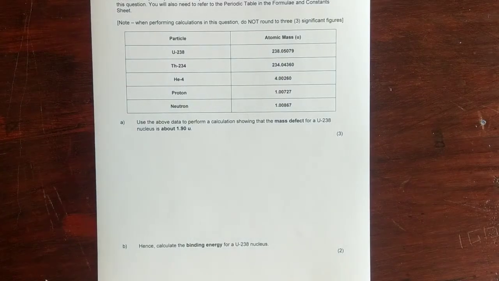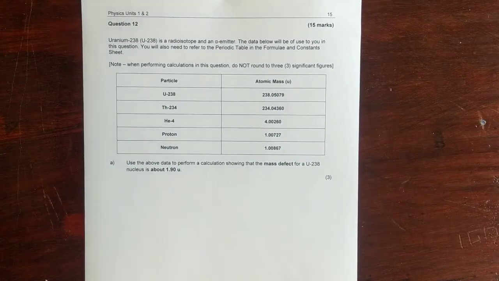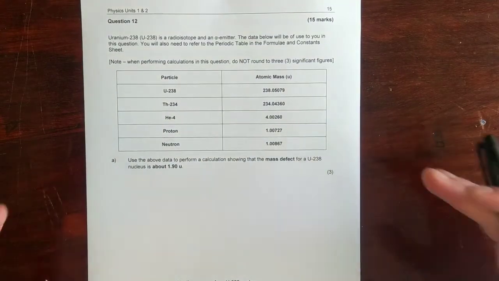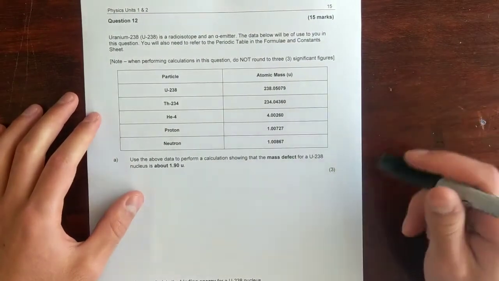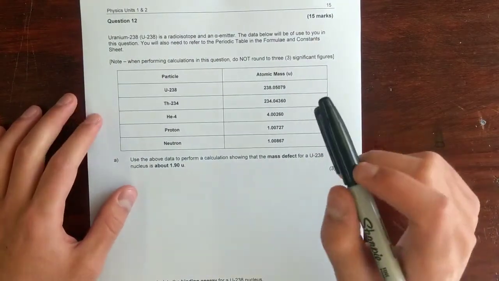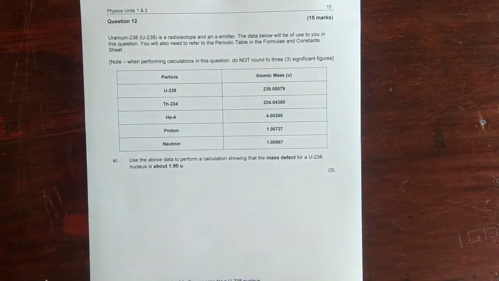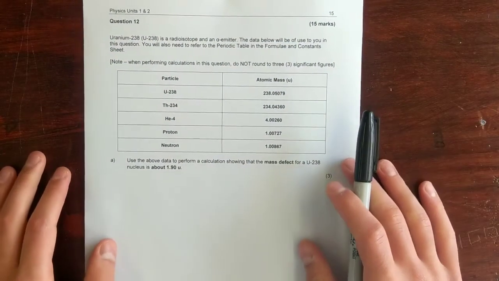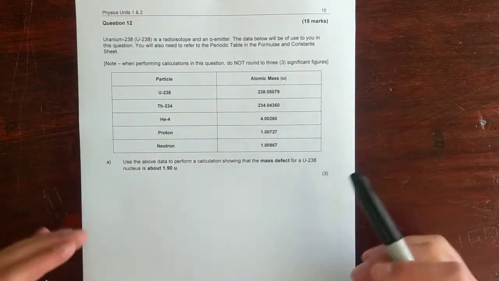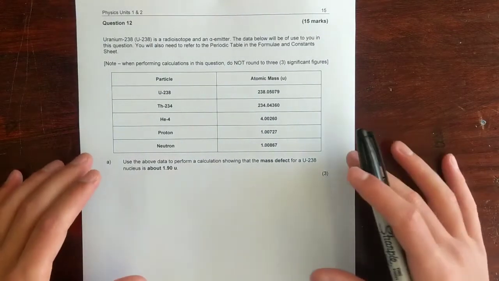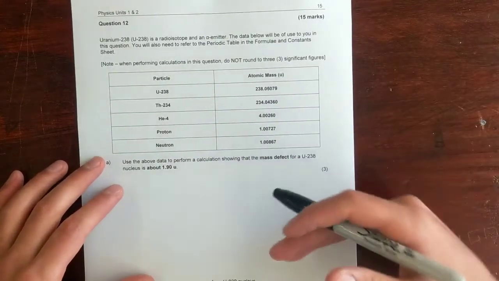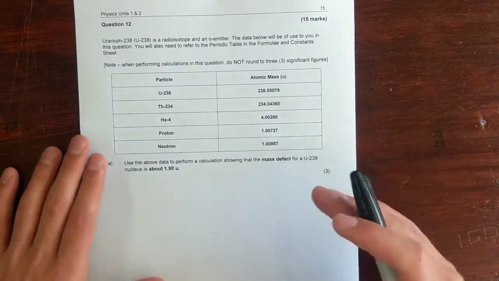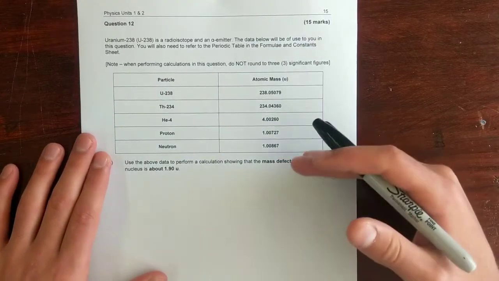Okay, by this point we should have enough information, we should know enough to be able to tackle a question like this. This is question 12 from the 2019 Semester 2 exam. The total question is worth 15 marks and we're going to do all of it. This should give you an indication as to the level of question that you should be able to answer. Do this with me and make sure that you know how I'm doing all the steps that I'm doing.